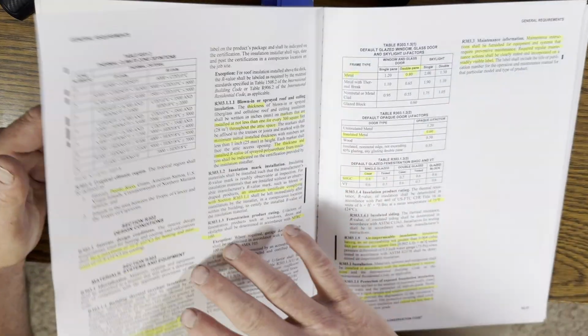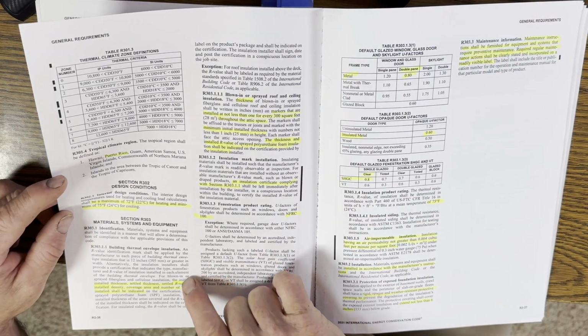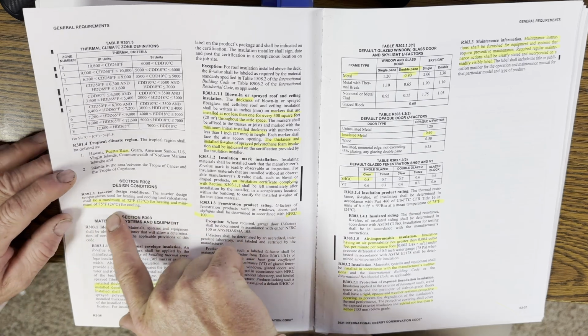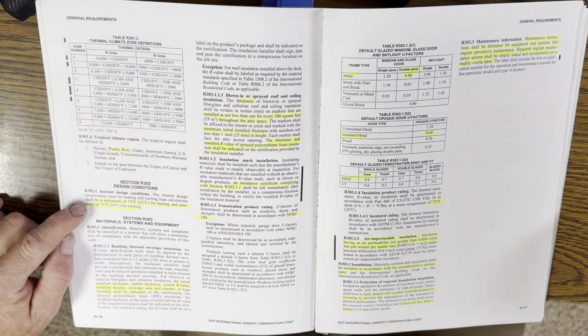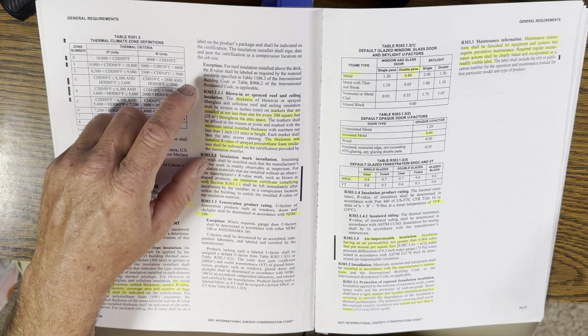Didn't have any questions here. I mean, you'd think you'd have had some questions about interior design conditions for heating and cooling, but actually I didn't.